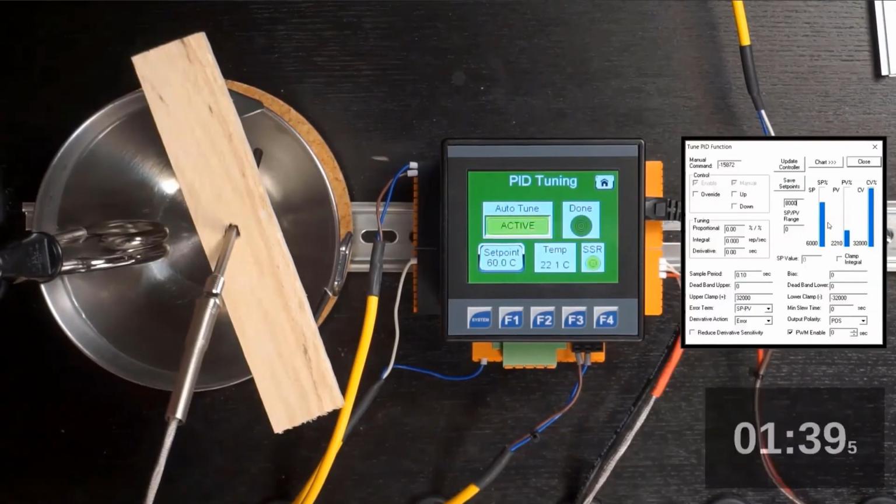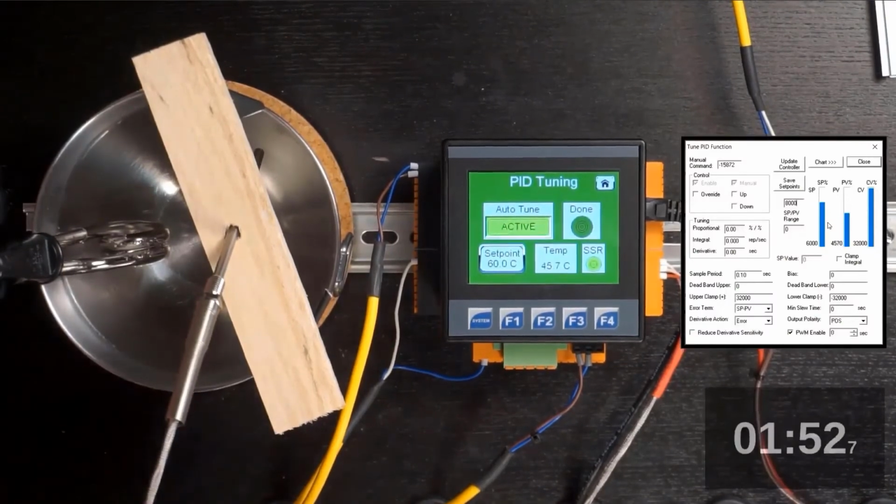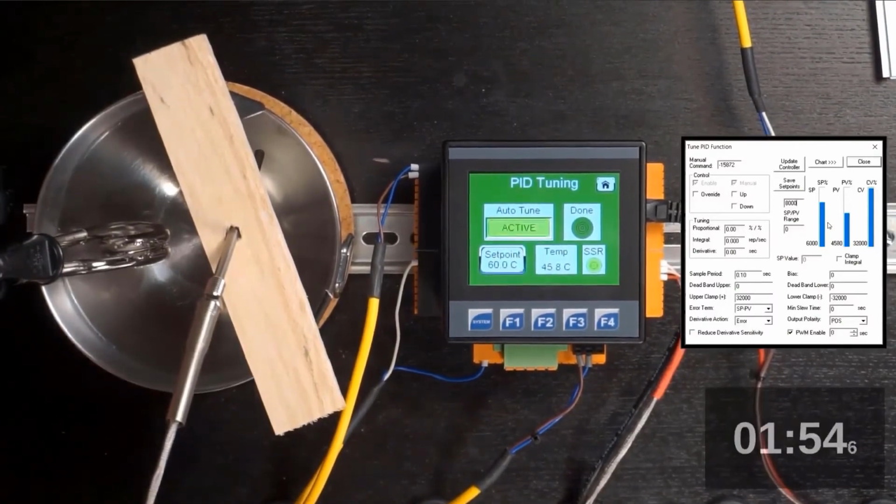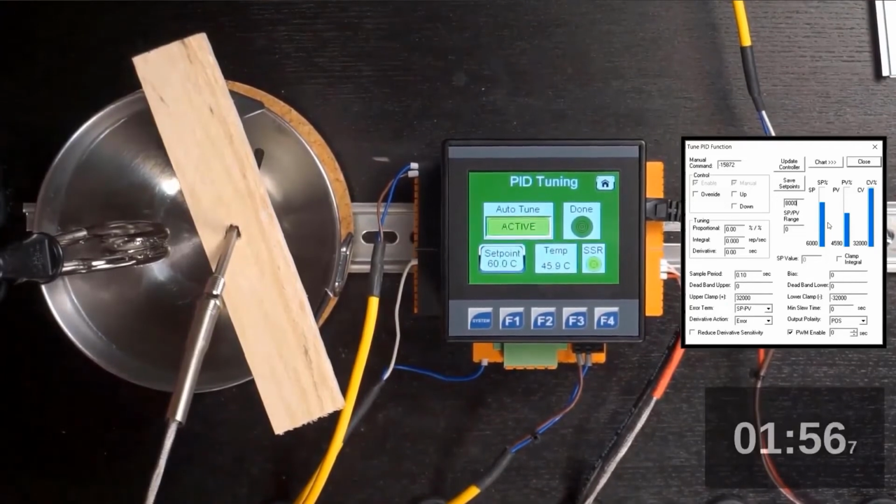So that's been running for a short while. While we're waiting, I'll put our tuning screen on display here, and then I'll switch from our tuning window to a chart. And then we'll wait till we approach the set point.